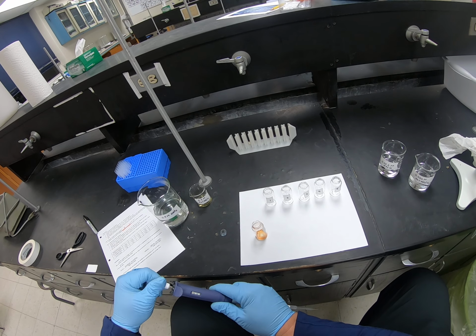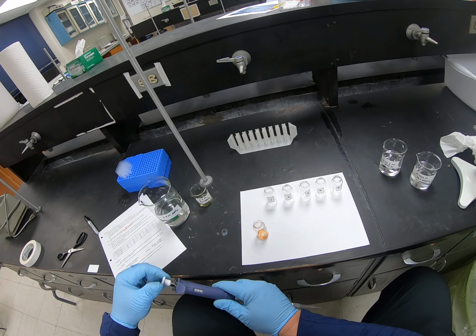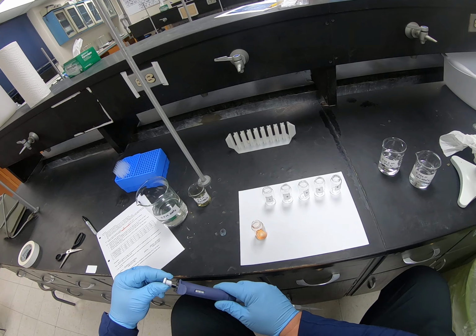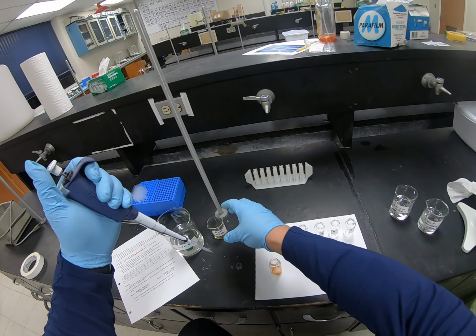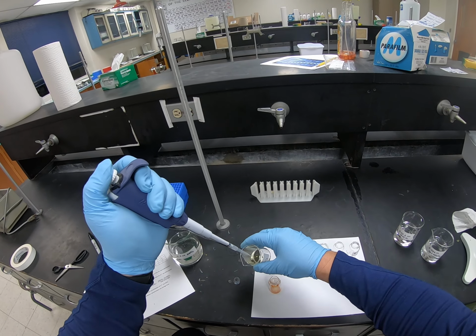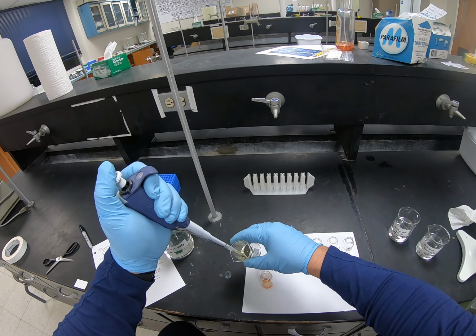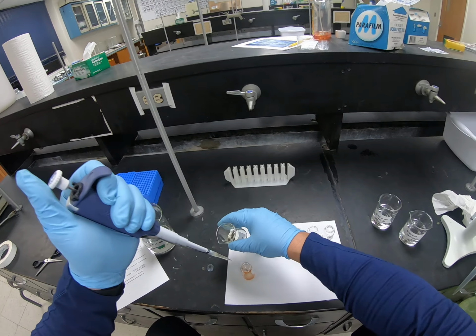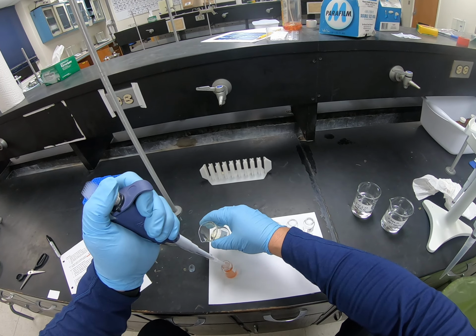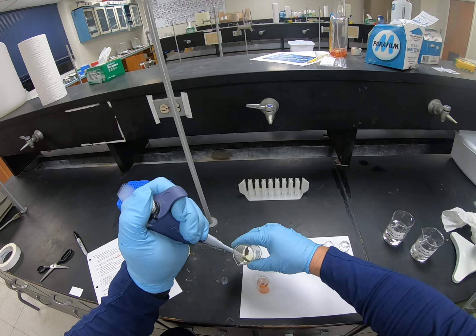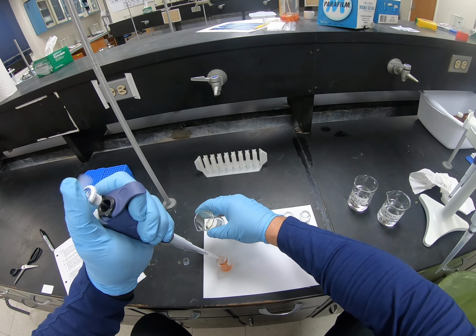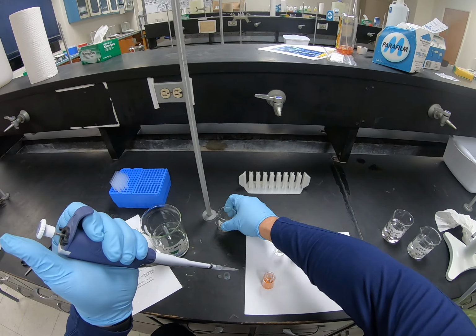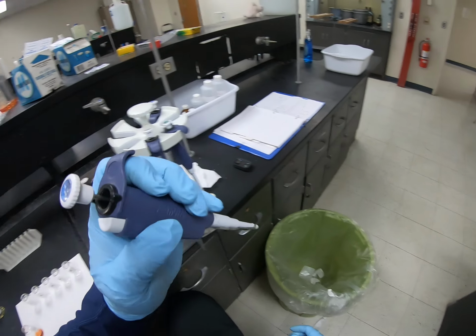So I'm going to turn the micro pipetter up to 100, so that's 1,000 microliters or 1 milliliter. And there's 1 mil. And there's a second mil. All right, so I'm going to throw that tip away.